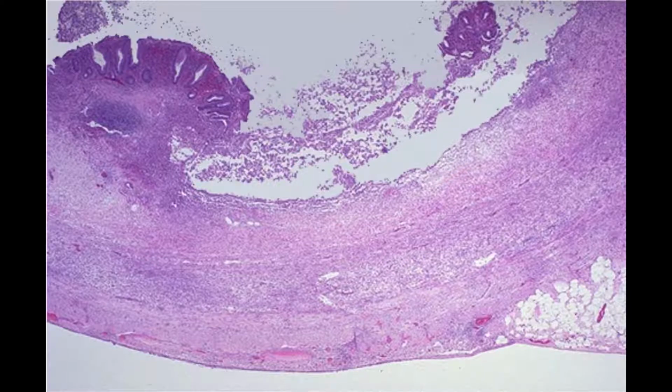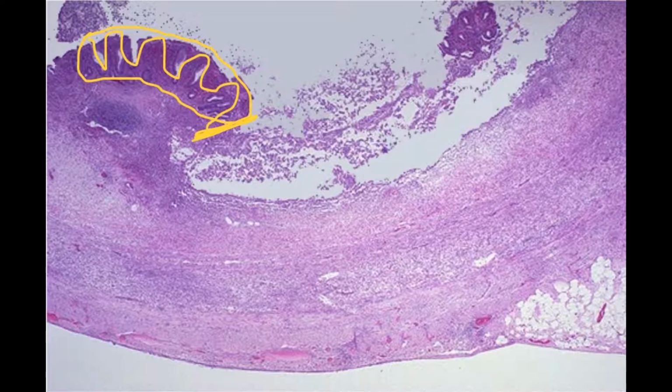Alright, what we have here is a low power microscopic appearance of the appendix, and what you can see is that here's the intact mucosal membrane, and these are the glands, but then all of a sudden they disappear right here. And that's the point, is that this is the ulceration, which is the sloughing off of that inner lining. Right here you have all the exudate.